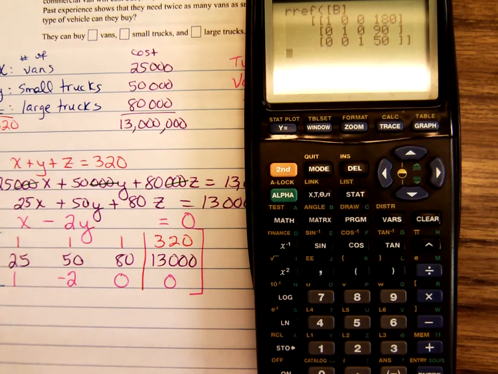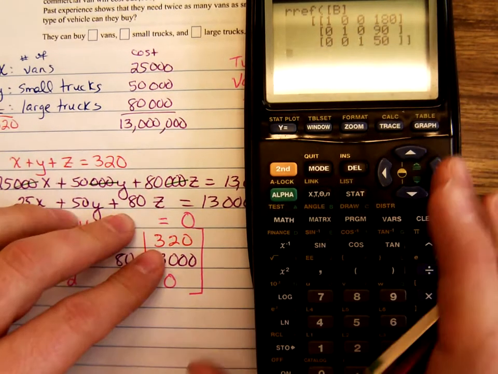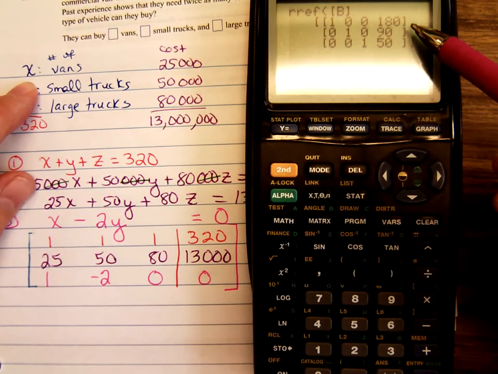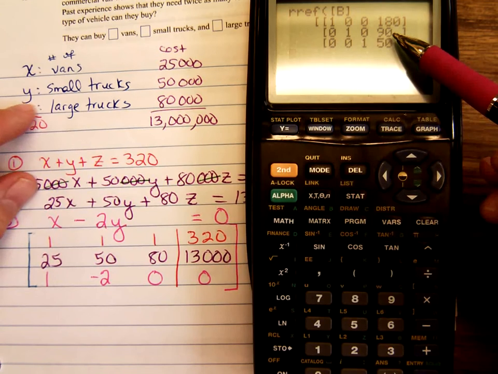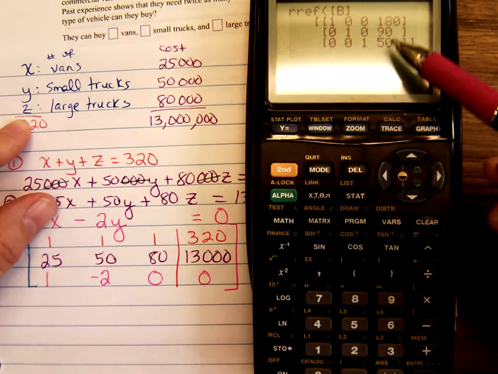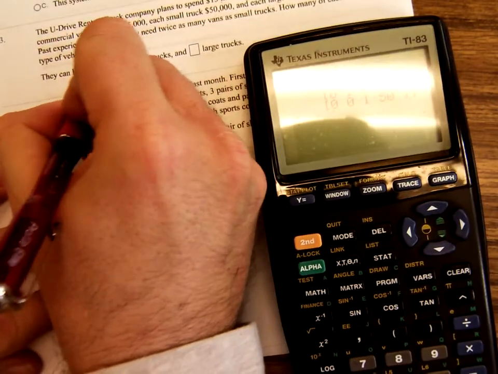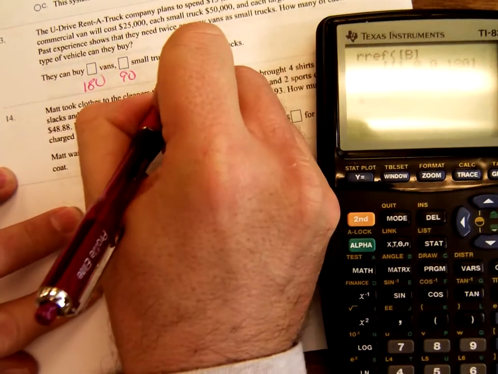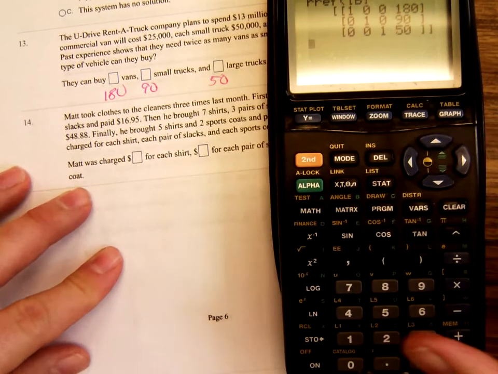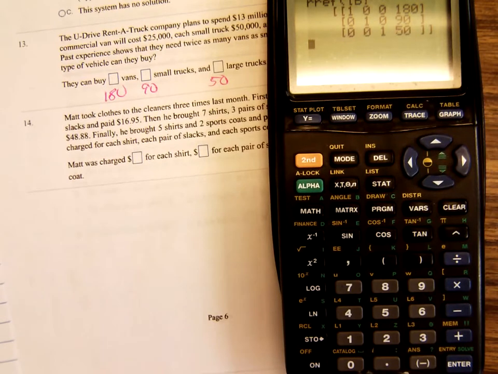So, look at that. Our number of vans, they should be buying 180 vans, 90 small trucks, and 50 large trucks. So 180, 90, and 50. Right? Again, I know the glare's sort of bad. That's why I have that other video where I was trying to show you how to punch this stuff in. Okay?